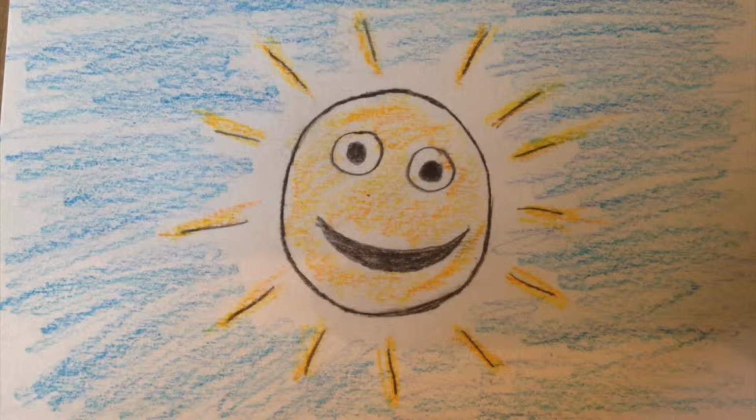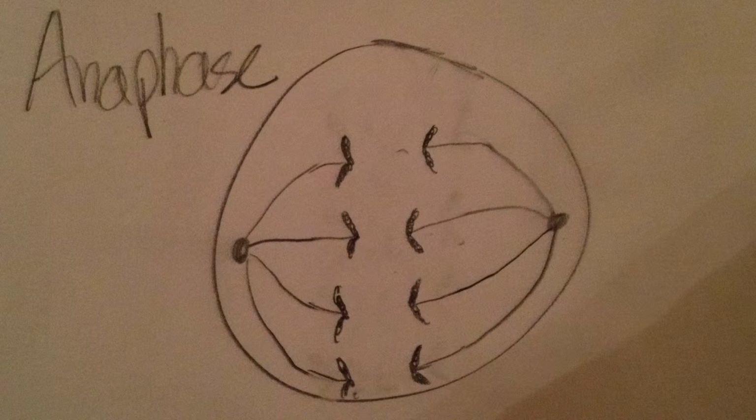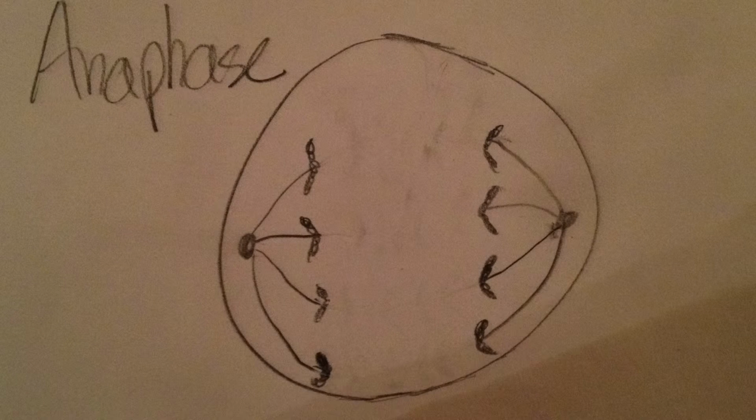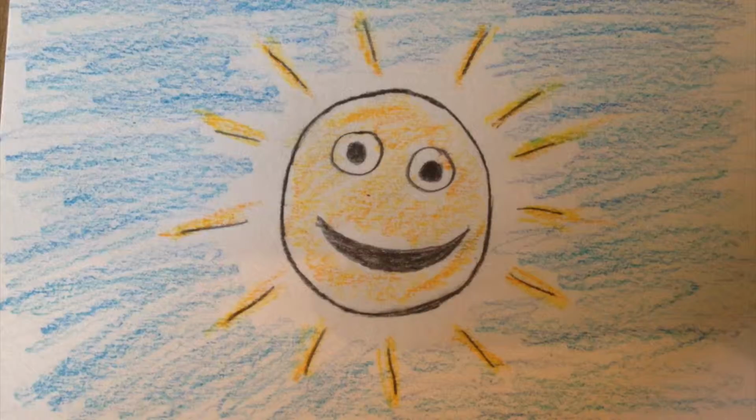The next phase is anaphase, which is also the third stage of mitosis. In this part, the sister chromatids separate. And they become daughter chromosomes. The daughter chromosomes move closer to the poles by moving along the spindles. And after all of this long, hard work, we finally move on to the last stage.